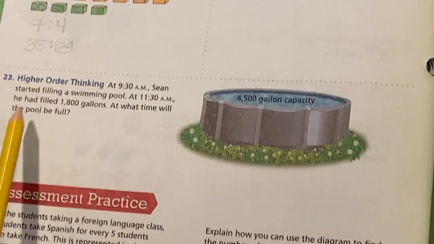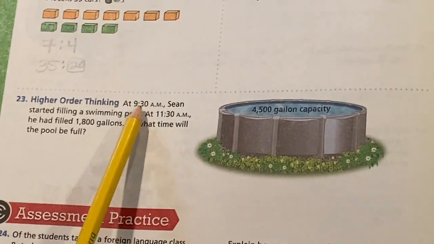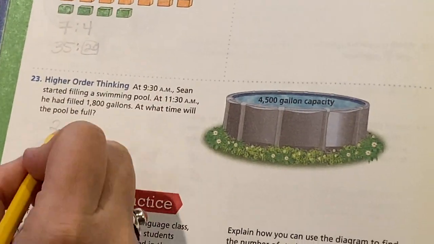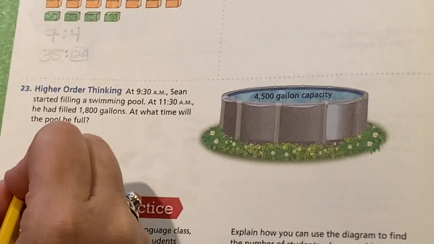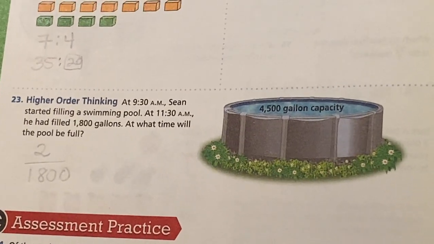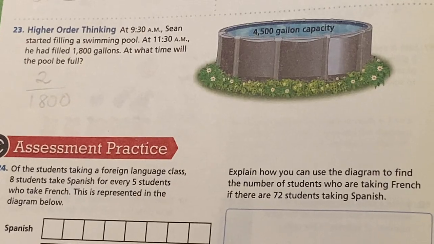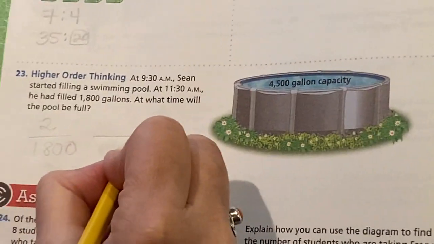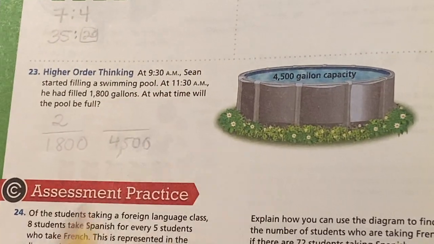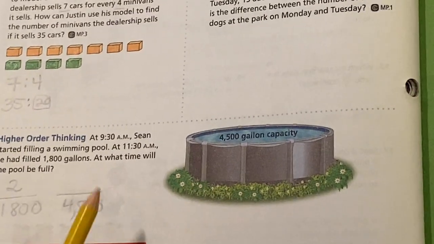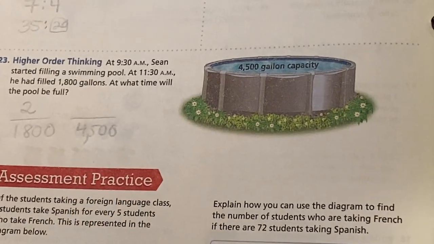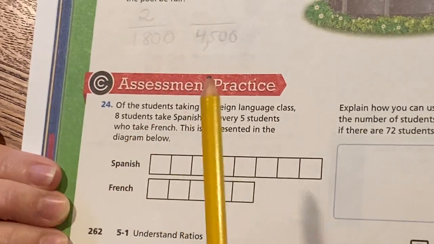So where's our beginning ratio in here? 9:30 to 11:30 was 2 hours. And in 2 hours, we filled 1,800 gallons. Now, at what time will the pool be full? Well, full is 4,500 gallons. Okay, so I've set that much up for you. I want to see if you can figure out the rest on your own and then come back and check your answers, okay?